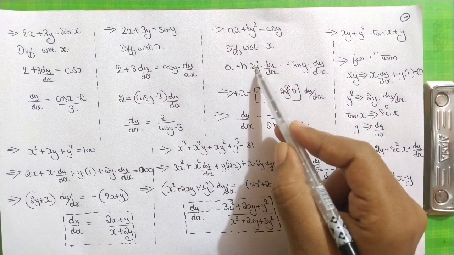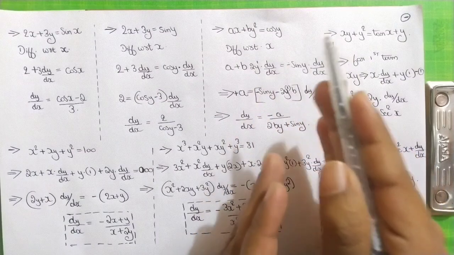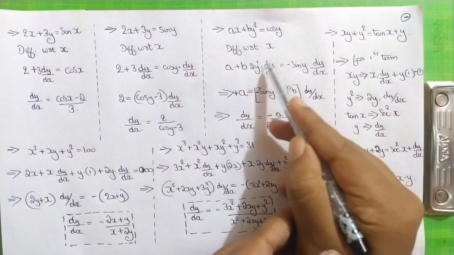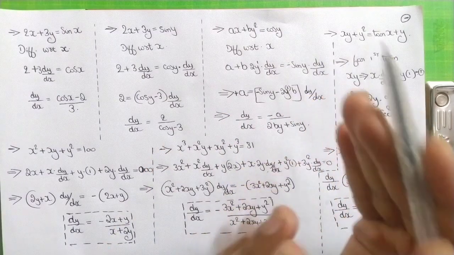You should further differentiate y. That will give you dy by dx. This is the simplest differentiation. That is the simplest form in a chain rule. Till you arrive at this term, you should differentiate. You should not leave y as it is. That is the chain rule.